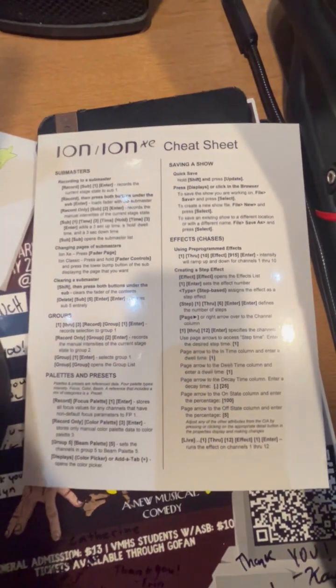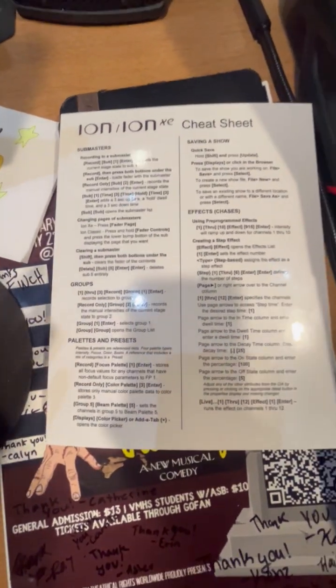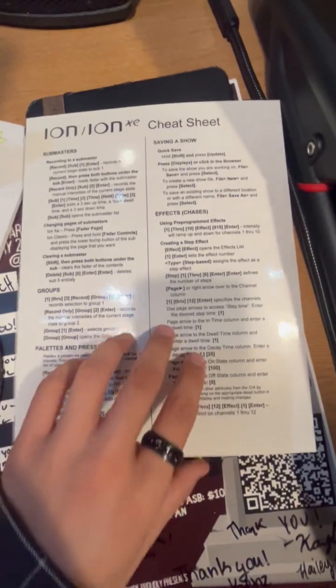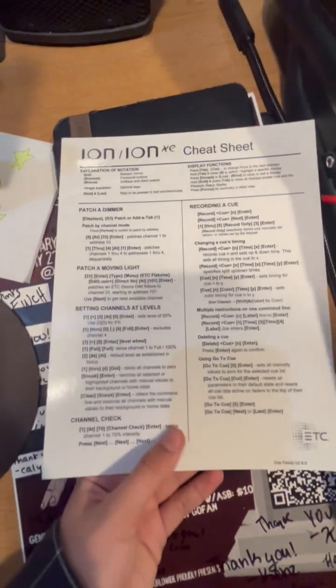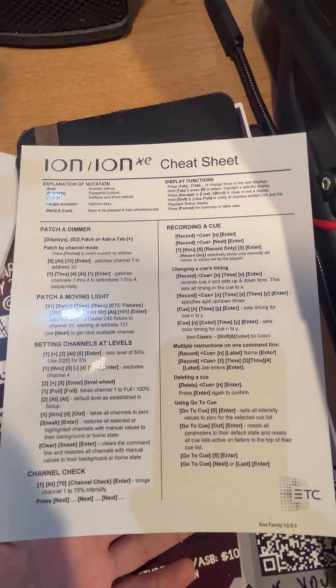And there's submasters and groups and palettes, saving shows and effects, and I can show you all this if you want, but I figured since it's on the page, it would be a little redundant to do so. So I kept that just to here, and it always sits right there.